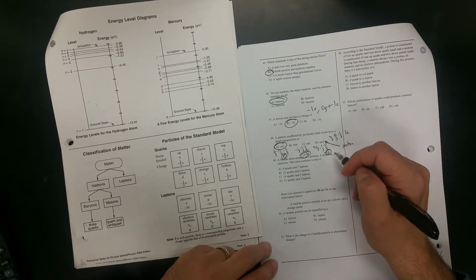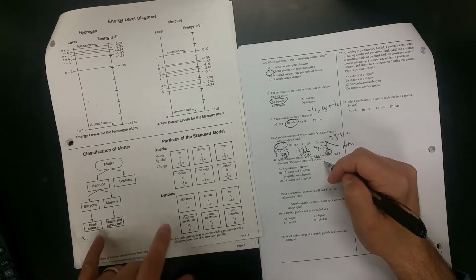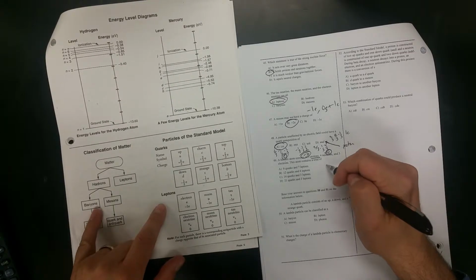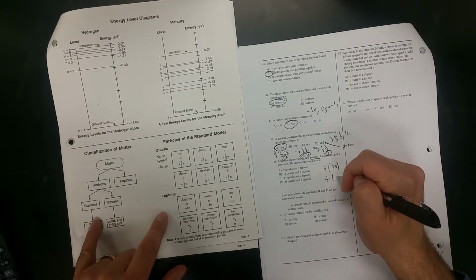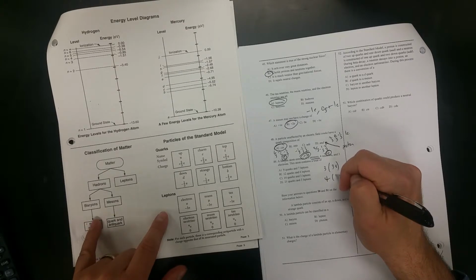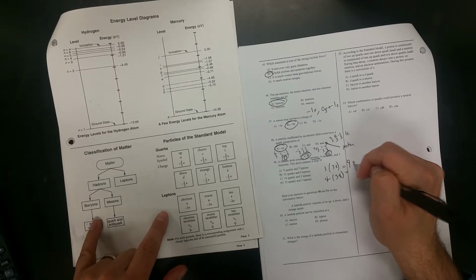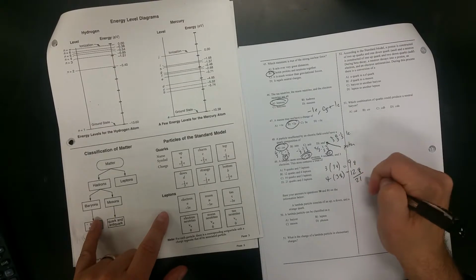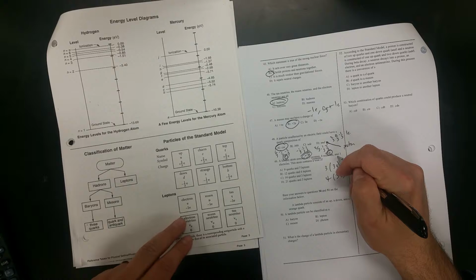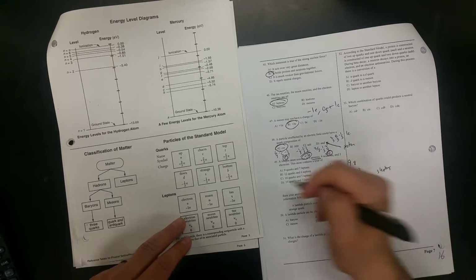Lithium has 3 protons, 4 neutrons, and 3 electrons. Let's think about this. 3 protons are all baryons, right? So 3 protons each have 3 quarks in them. 4 neutrons are also baryons, and they also have 3 quarks in them. So you add those up. 3 times 3 is 9 quarks. 4 times 3 is 12 quarks. So you have a total of 21 quarks. 3 electrons. Electrons are leptons. So you have 21 quarks and 3 leptons. Answer D.